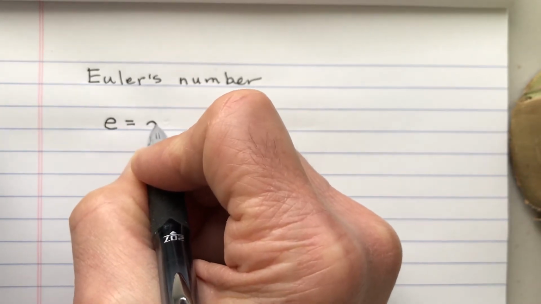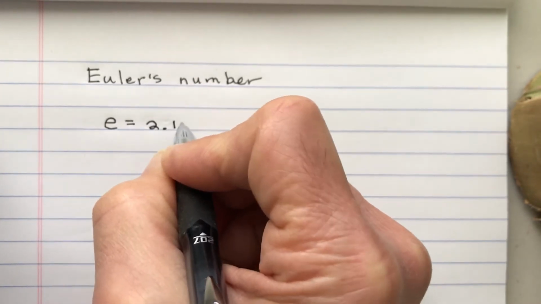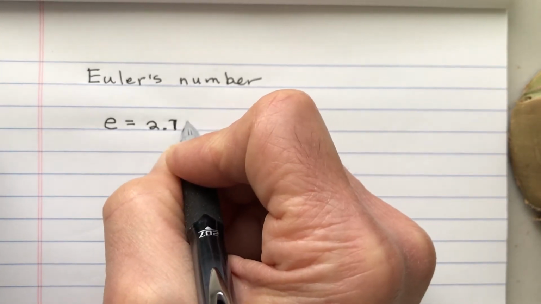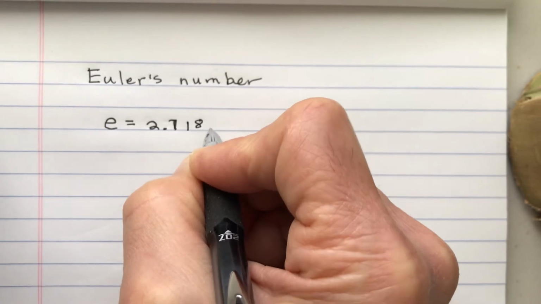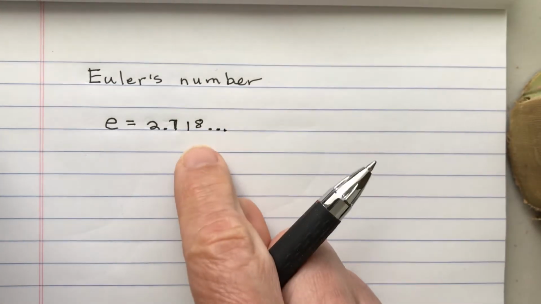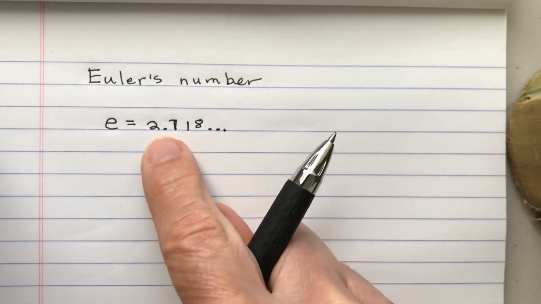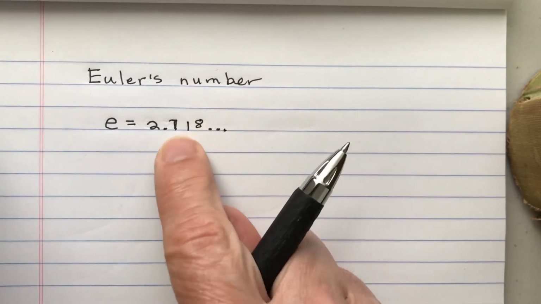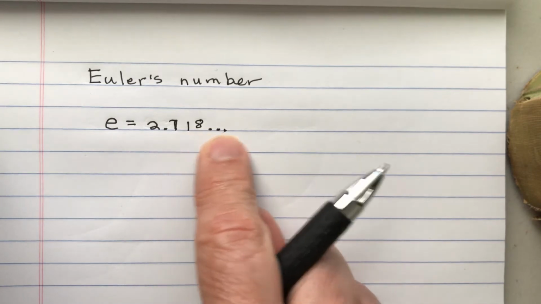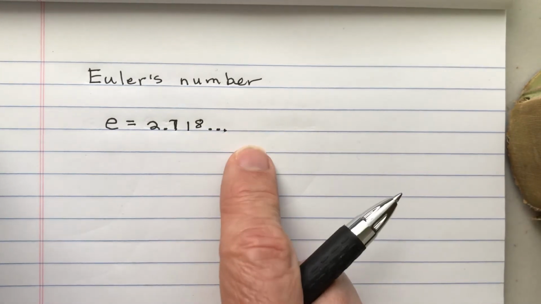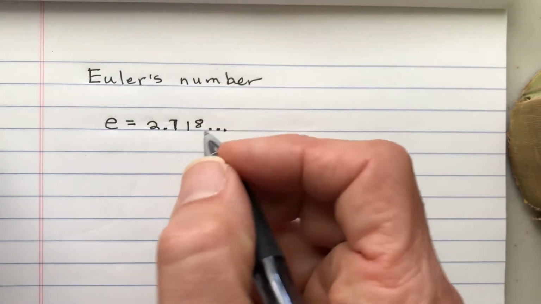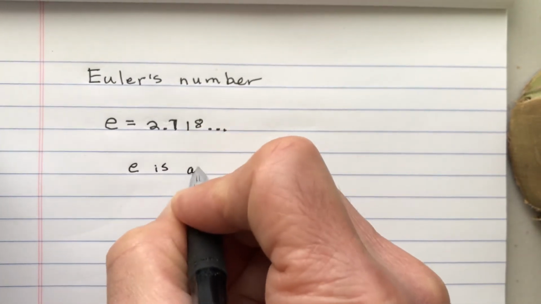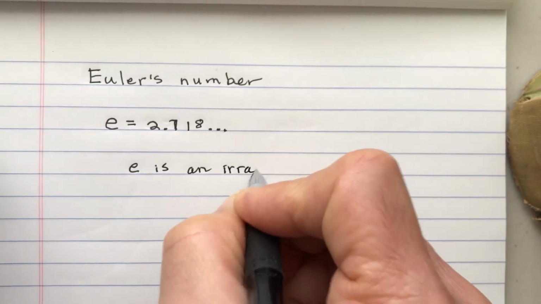And when I write equals here, I don't mean exactly; I'm going to put a dot, dot, dot to show that I cannot express it as this number right here. This is a rational number. I can express that as a fraction. Irrational means it keeps going on forever without a pattern. And so e is an irrational number.